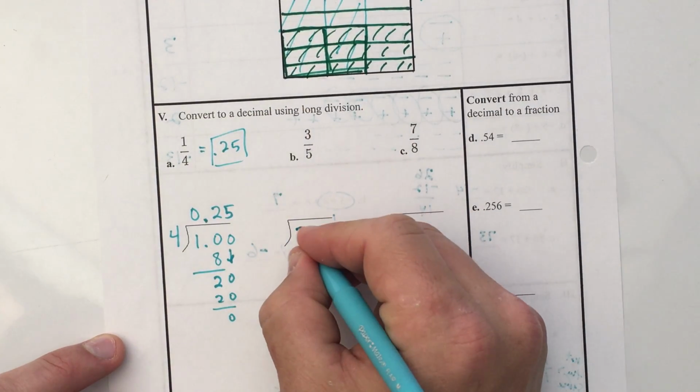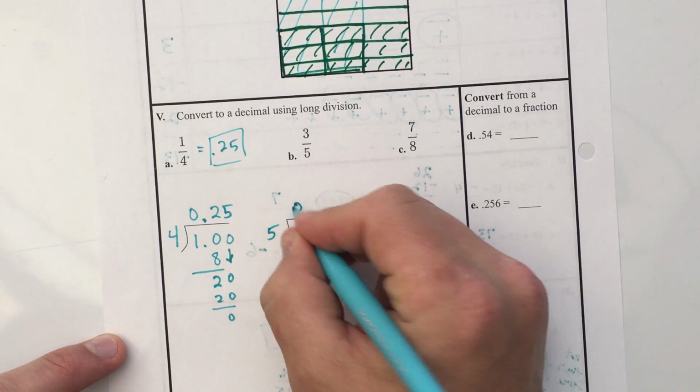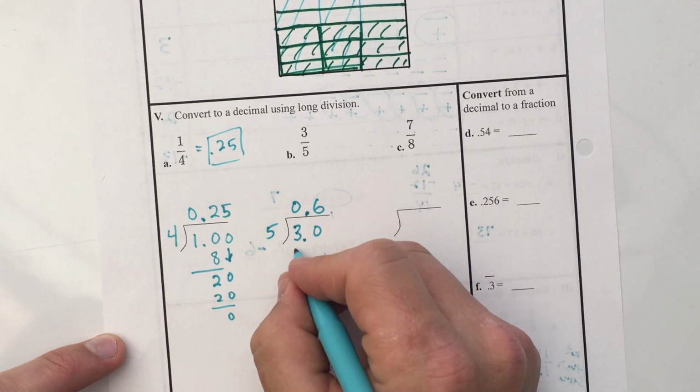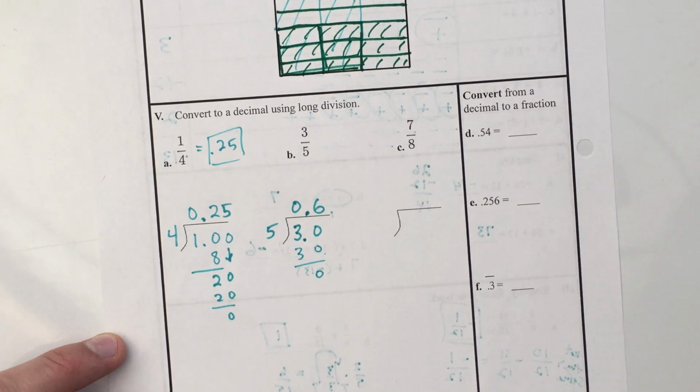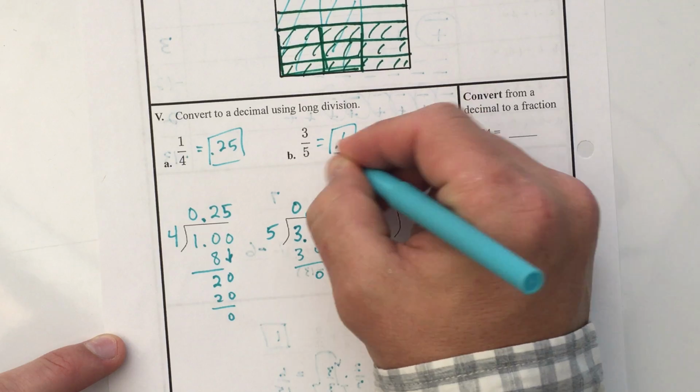Okay, 3/5, same thing. 3 goes inside. 5 goes outside. 5 goes into 3 0 times. Bring the decimal up. 5 goes into 30 6 times. 6 times 5 is 30. My remainder is 0, so I know it terminates. And my decimal is 0.6.